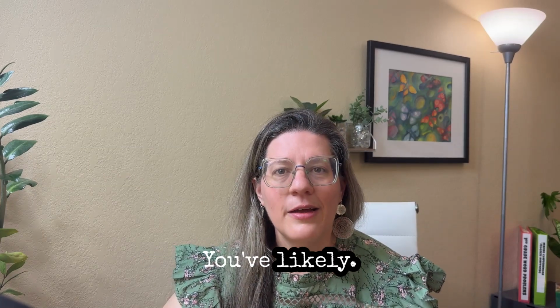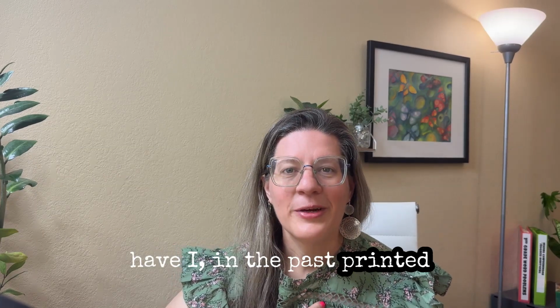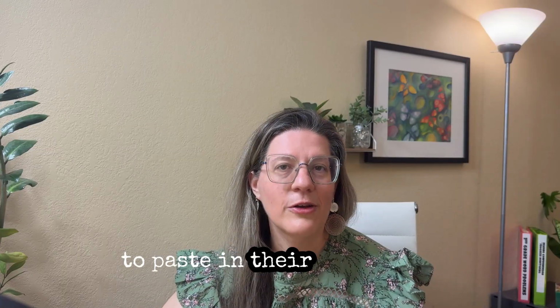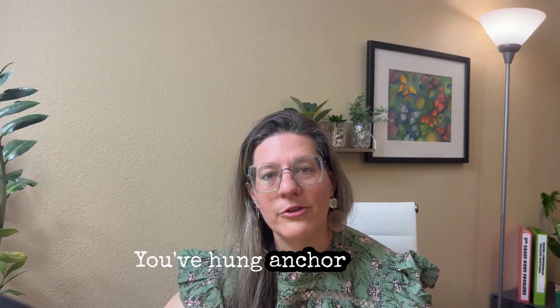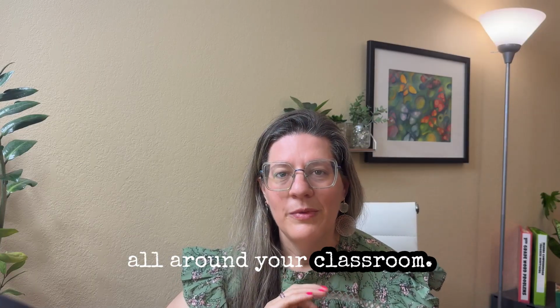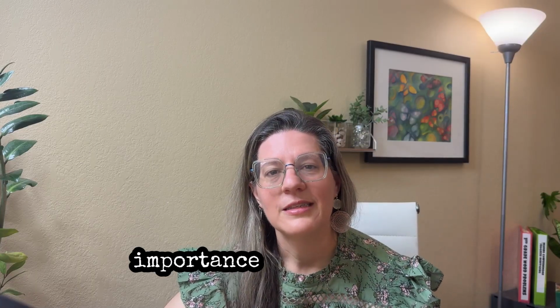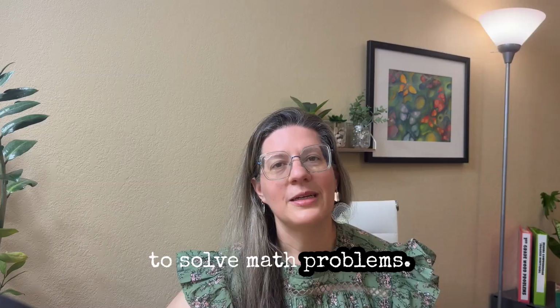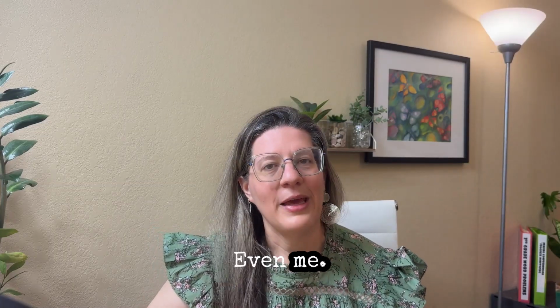You've likely, so have I in the past, printed off the list of the math keywords for your students to paste in their notebooks. You've hung anchor charts with color-coded keywords all around your classroom. You've emphasized the importance of these words to solve math problems. We've all done it, even me.